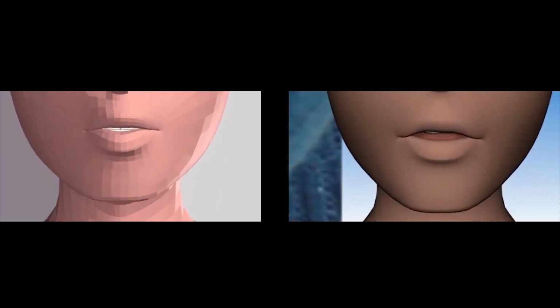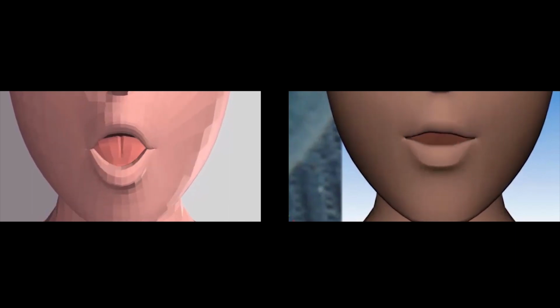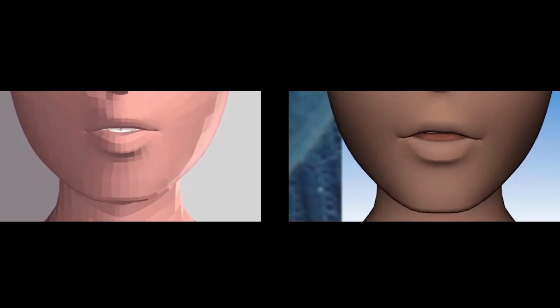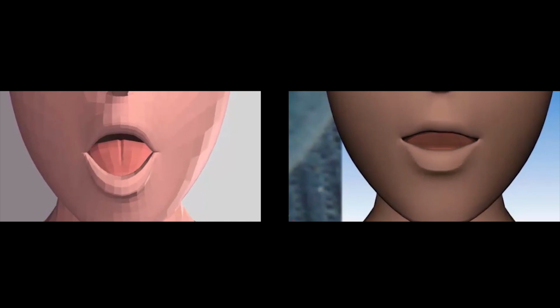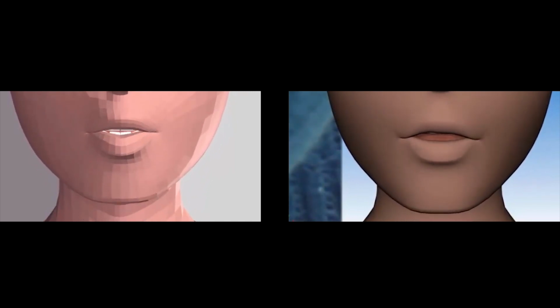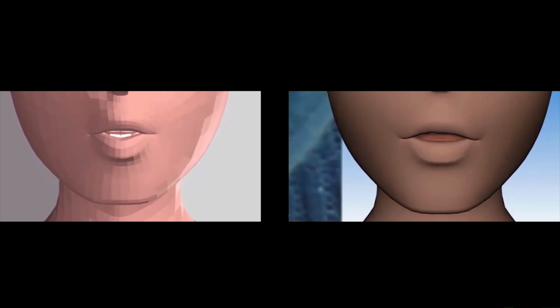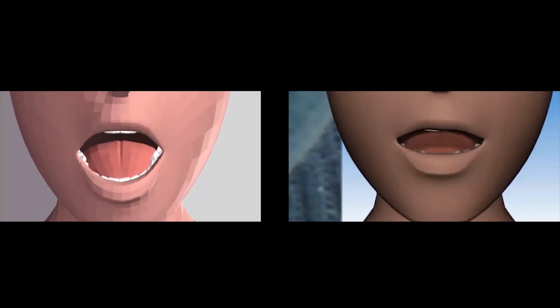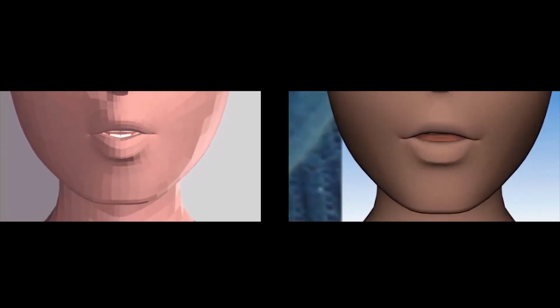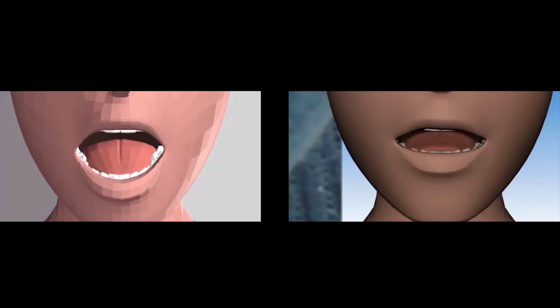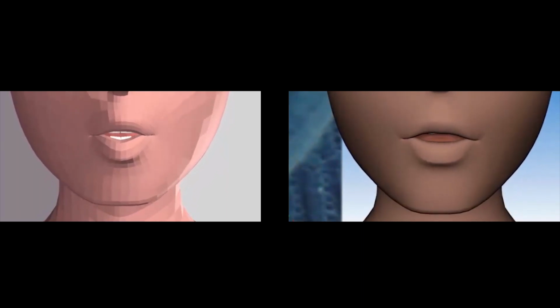And also, because I don't see the teeth very well, I don't feel like the lips are really opening and closing around the mouth. It feels a little mushy without seeing the teeth. This is why I've gone in and added some lights and hardened the normals. This way we can see the whole face a little bit more.